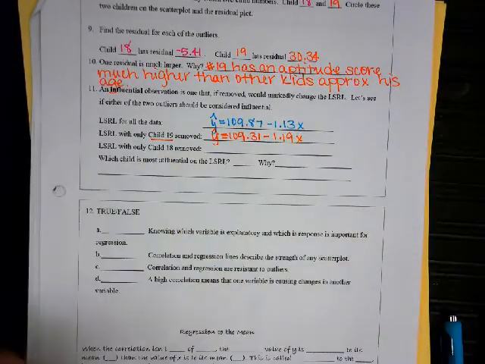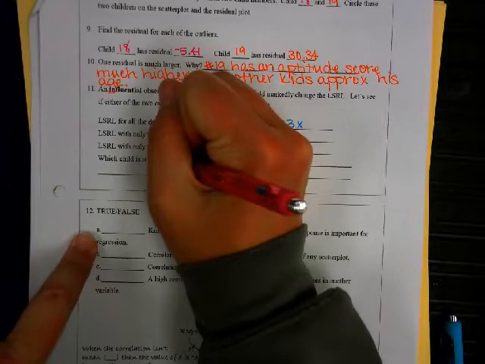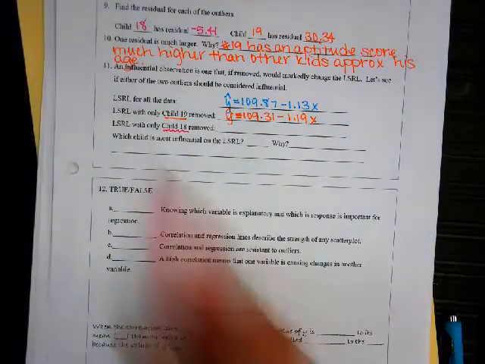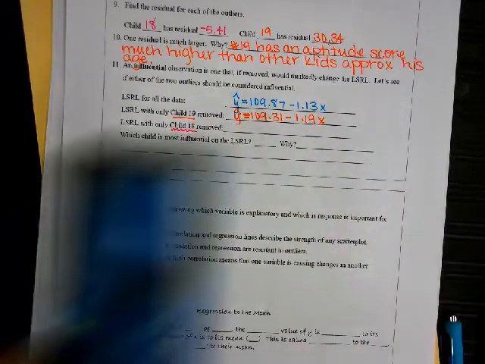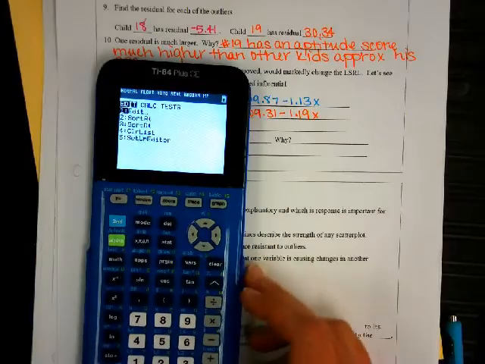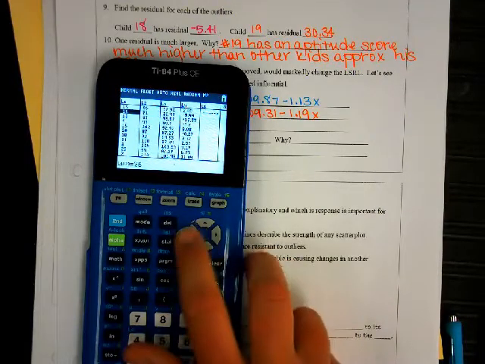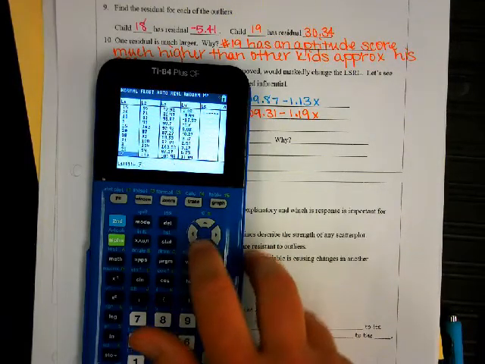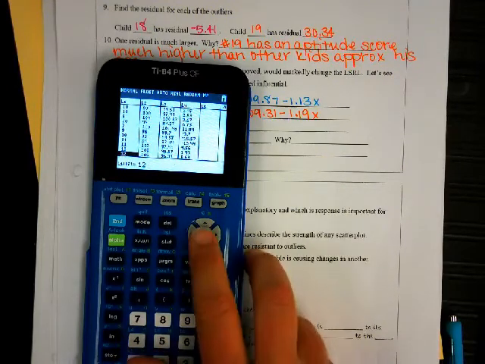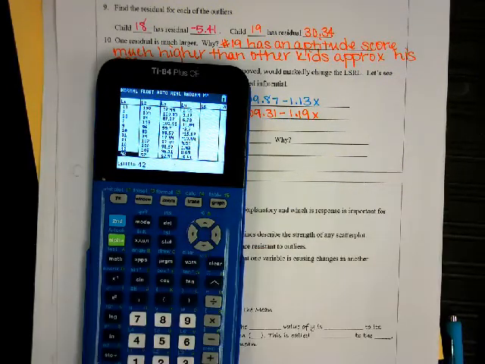So this time when we go in, because I need to put child 19 back into the data set, when I go into my lists, I'm going to edit. I want to go to the 42. But instead of hitting delete, I'm going to type over 42 and put child 19 back in. And he was 17 months old when he spoke his first word.